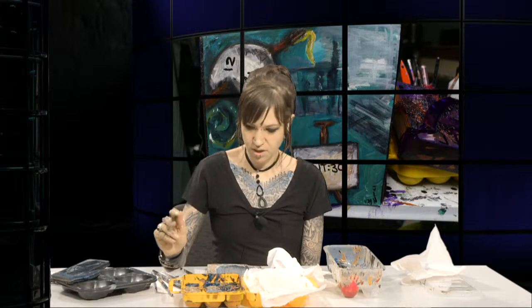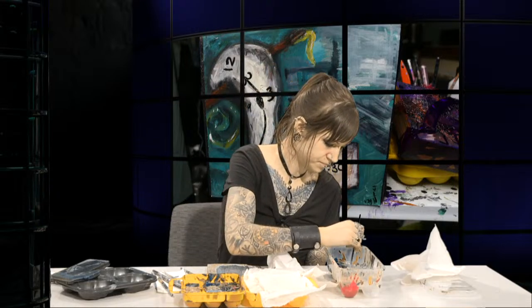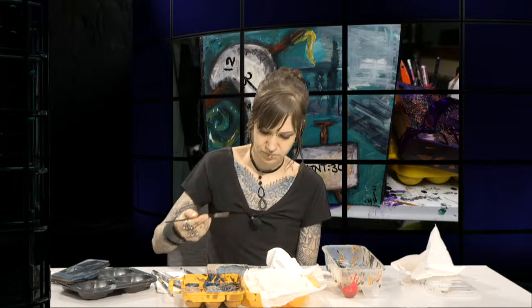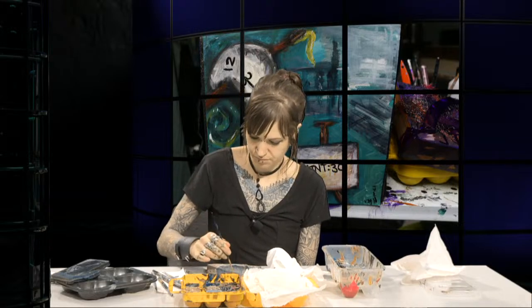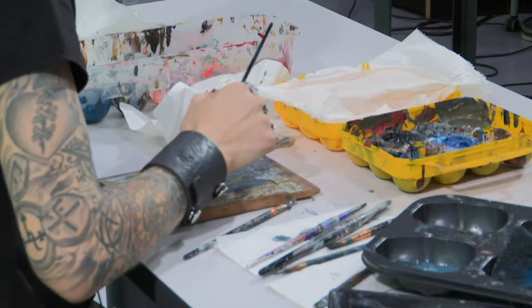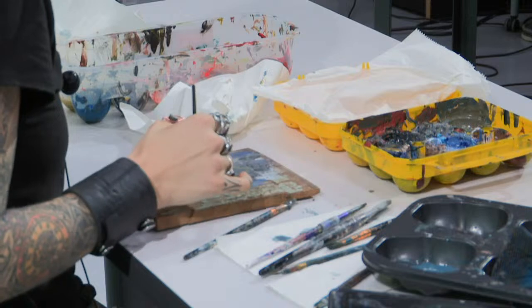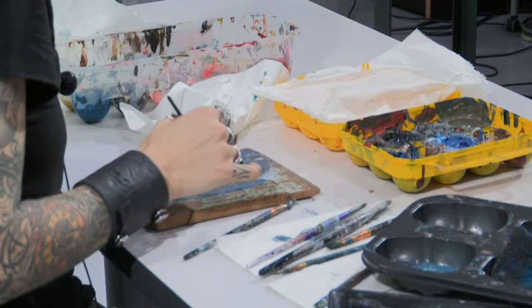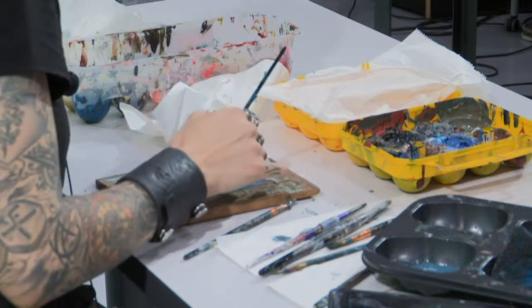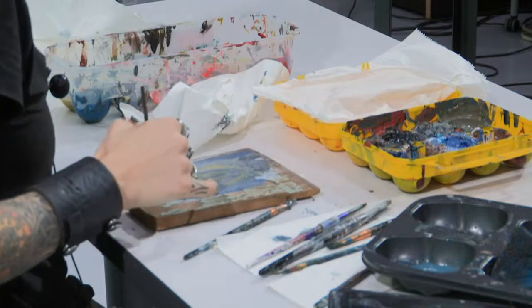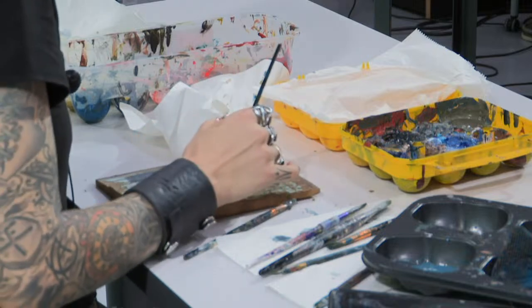So to do this, I'm going to use a lighter color so that it pops out more. And you can pretty much do any shape of mushroom that you want. I mean, it's endless.